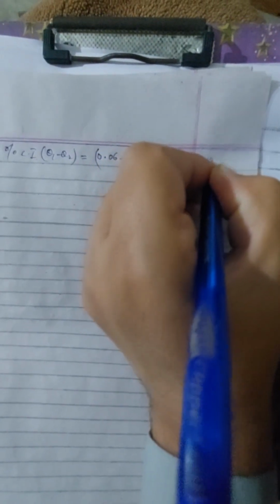The 99% confidence interval of theta 1 minus theta 2 is equal to 0.06 minus 0.1343 and 0.06 plus 0.1343.